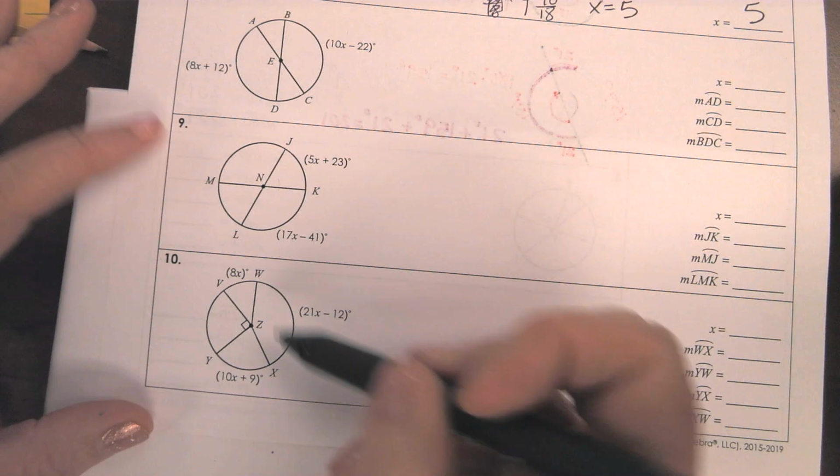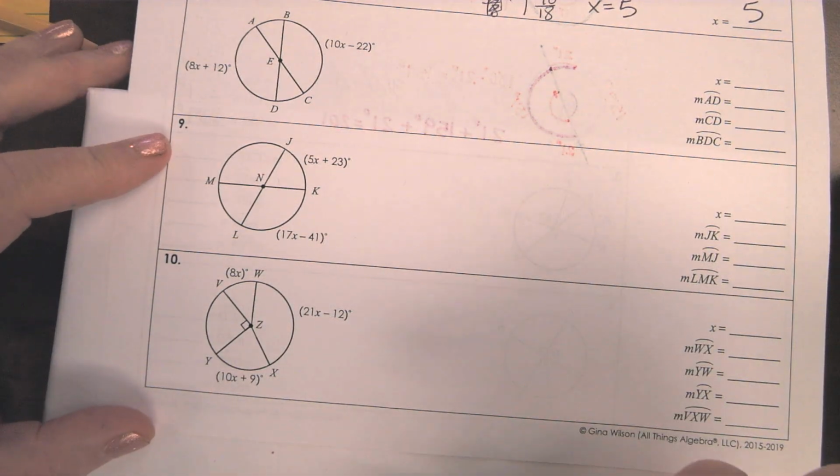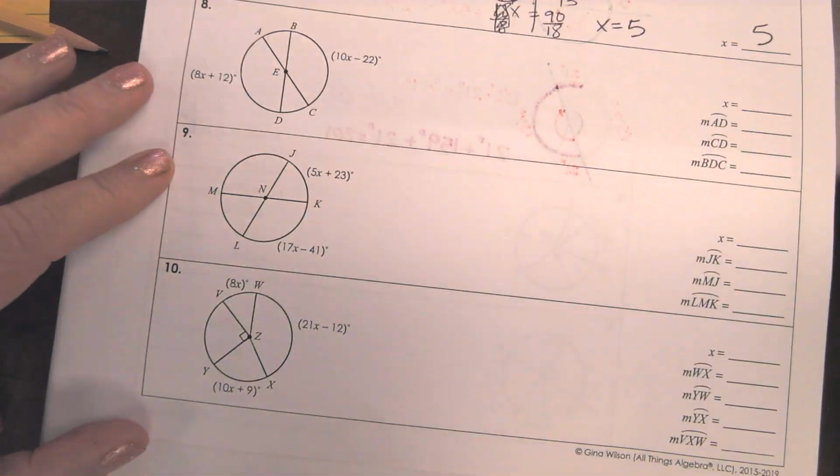And then you'll probably have to do a little bit of each in number 10. So go ahead and work on these. If you get stuck, just let me know.